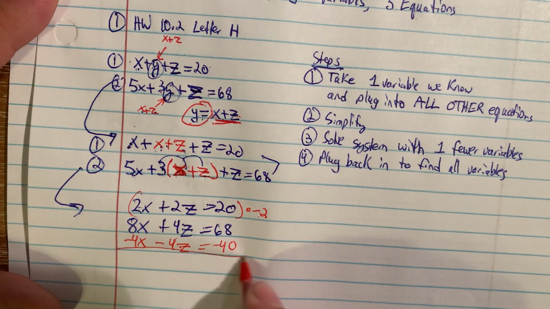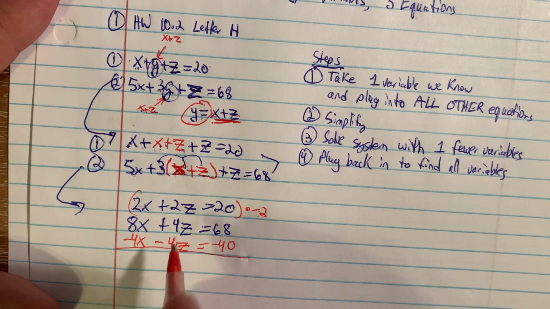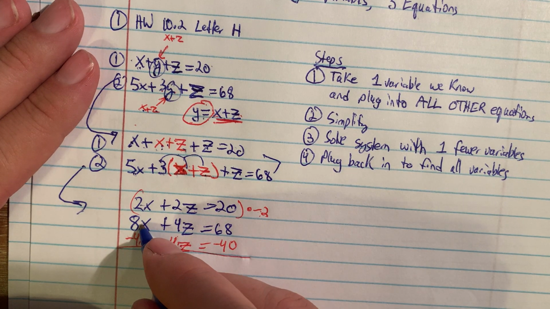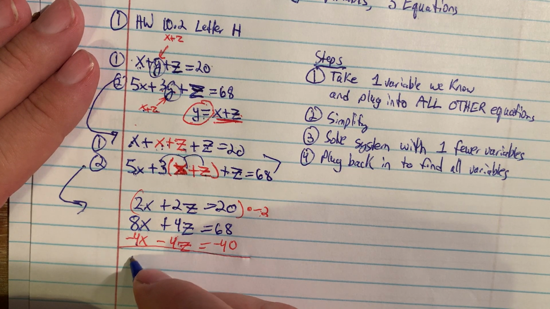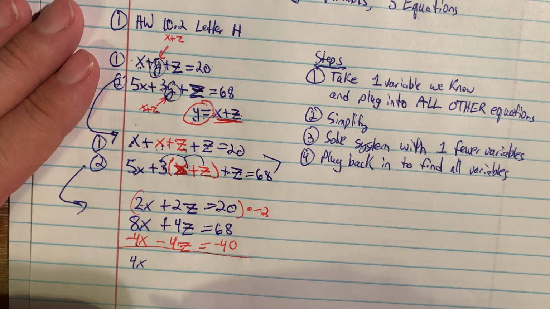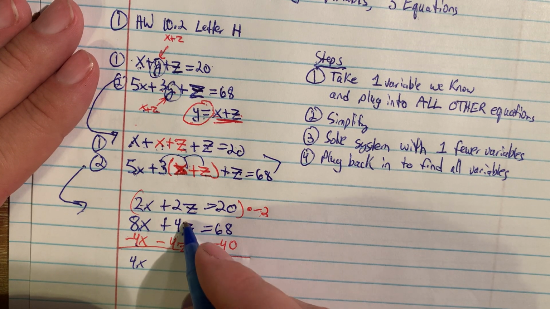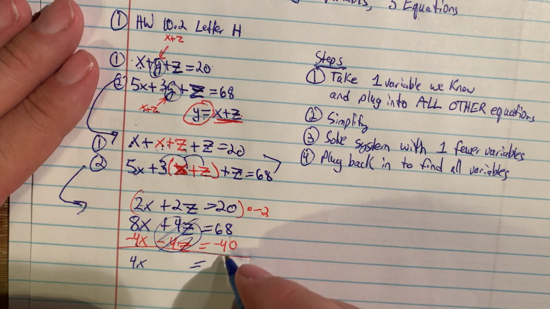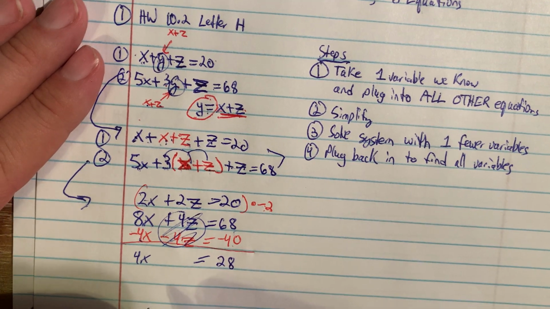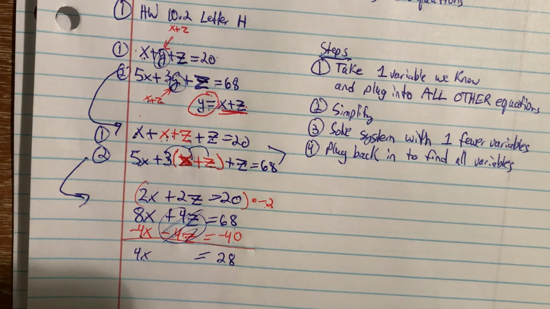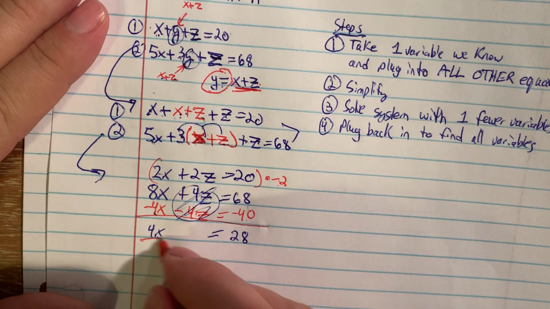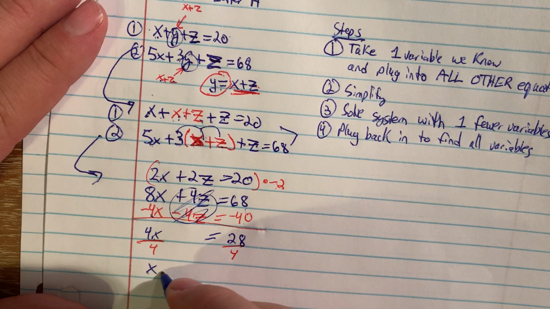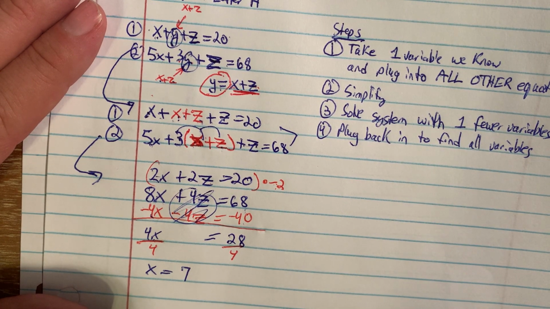And the way elimination works is once you have an opposite pair, you can add them together and we will eliminate the z's. -4x's plus 8x's is 4x's, or you can think of it as 8 minus 4. These will be 0z's when we add them together. Here, when we add these, we get 28. And now we have just one equation with one variable. So we can divide by 4, and we get x equals 7, okay?